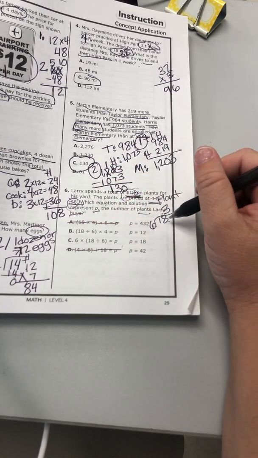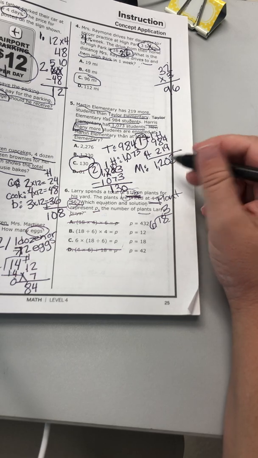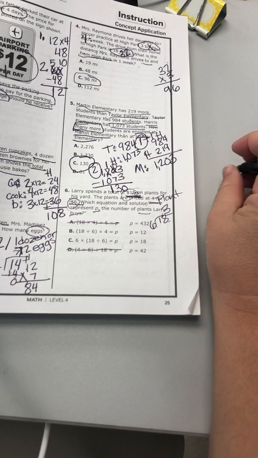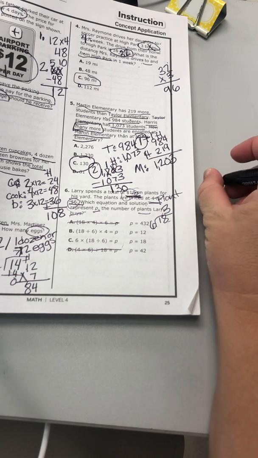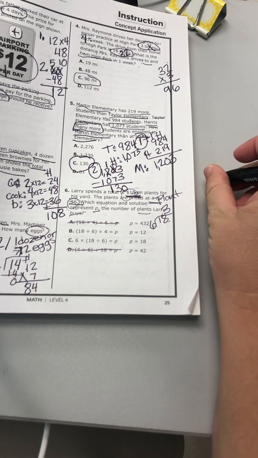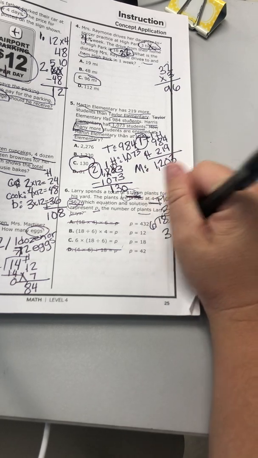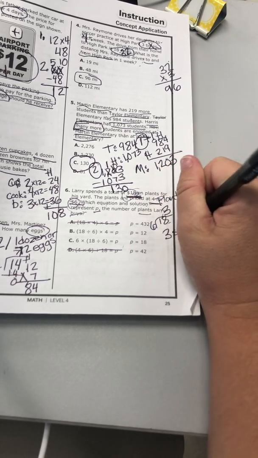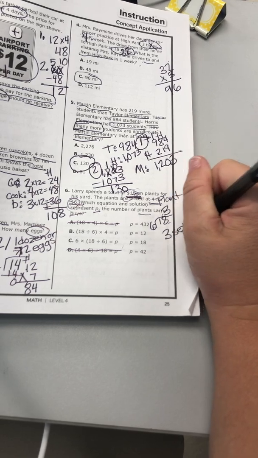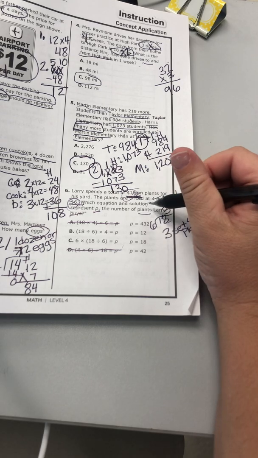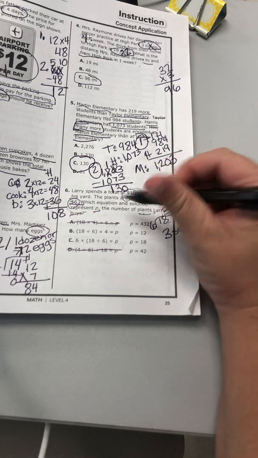All right, and then now what do you have to do? You have to add money. Nope. Because he has 3 sets of 4 plants. The question is saying, how many plants did Larry buy?